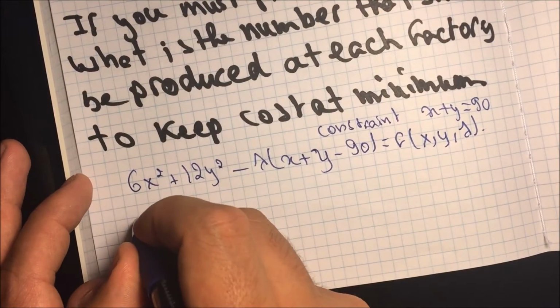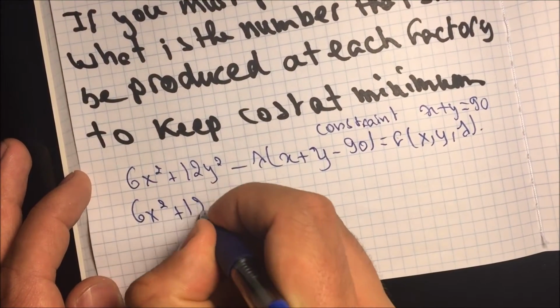I'm going to do this a bit so it becomes simpler.